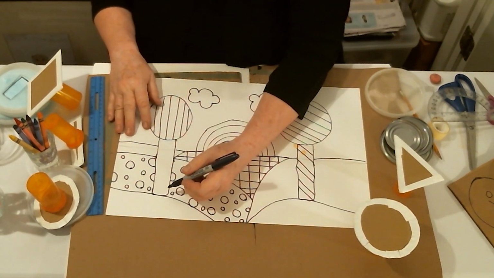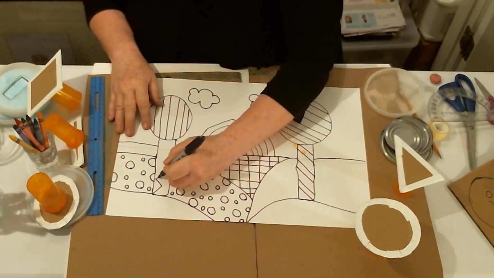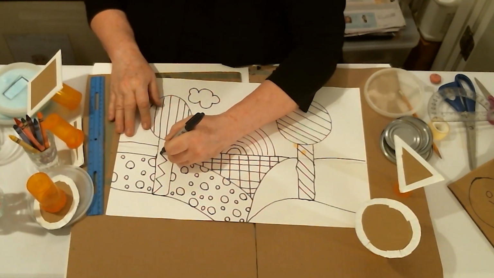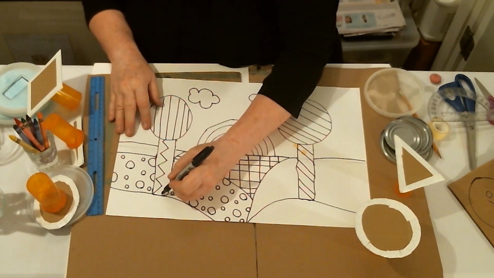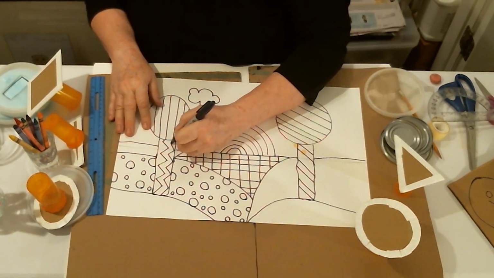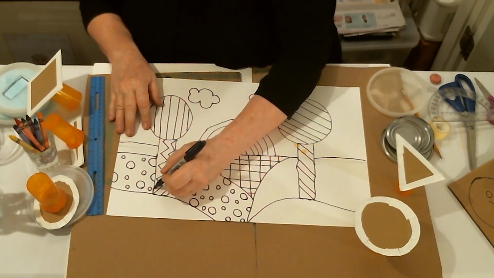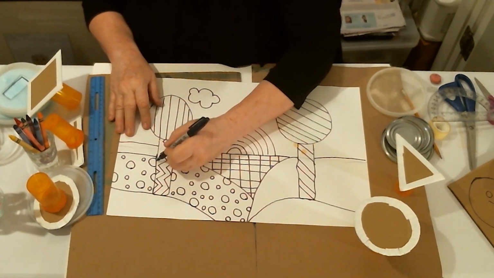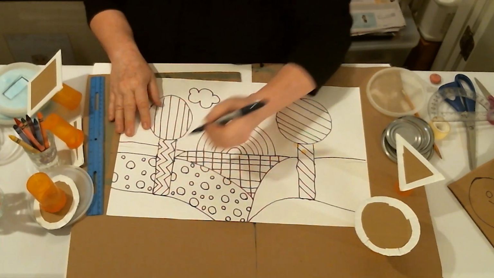Let's see, what should we do over here? How about some zigzag lines? I love saying that word, zigzag. Zigzag, zigzag, zigzag, zigzag, zig. Pretty good pattern, huh?